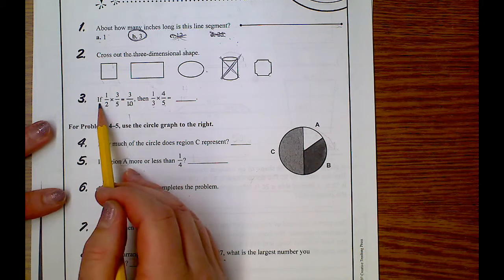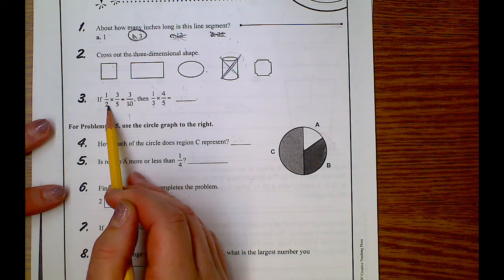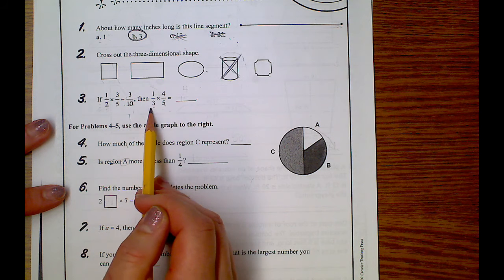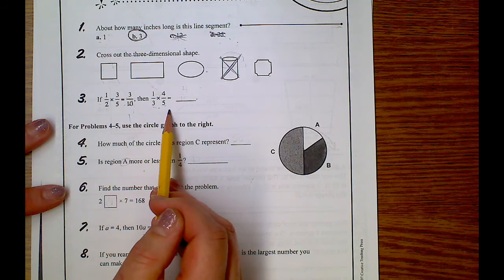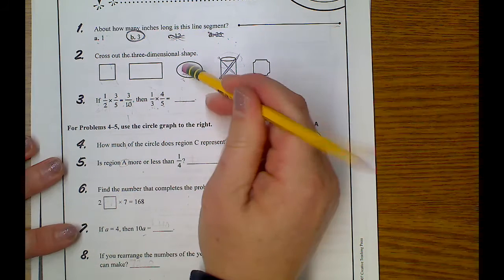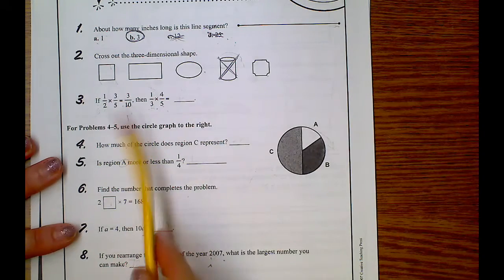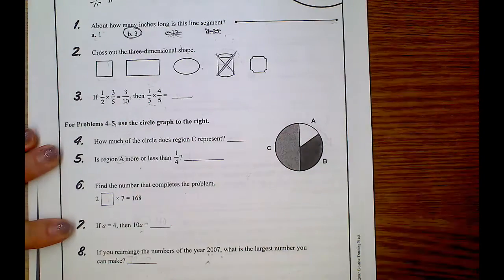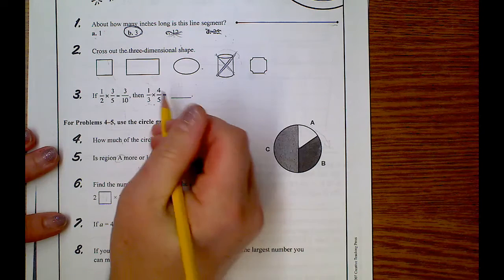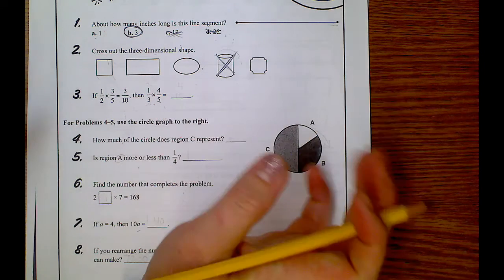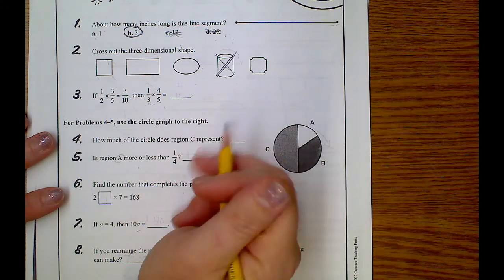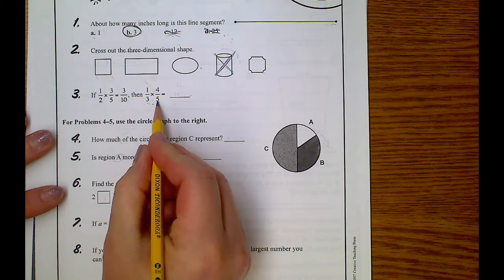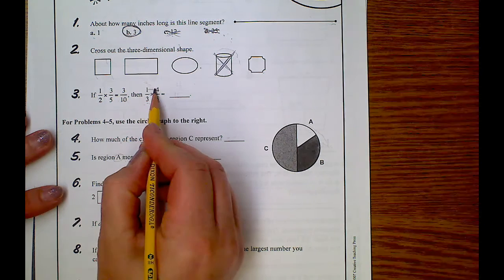Next. If 1/2 times 3/5 is equal to 3/10, then 1/3 times 4/5 equals. I absolutely do not know why they chose to give it to you in this form, but really what they're asking you to do is multiply fractions. So I'm just going to show you. Multiplying fractions is probably the easiest thing you can do to a fraction. Especially when they're both fractions, you just multiply straight across.